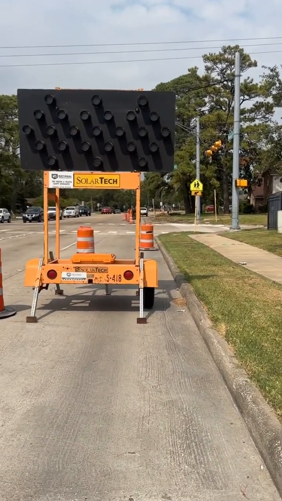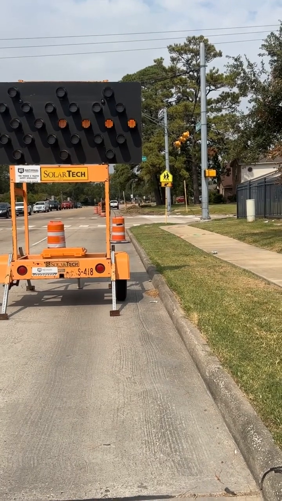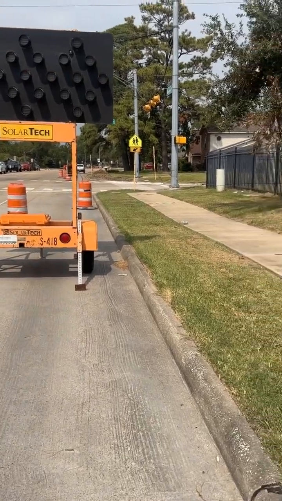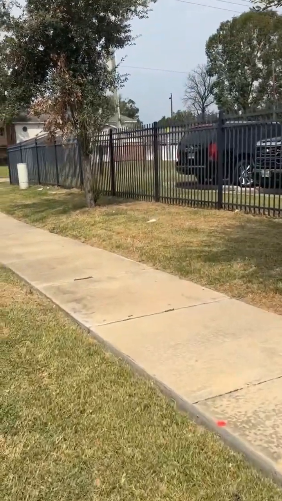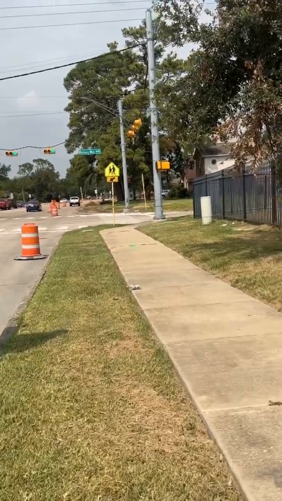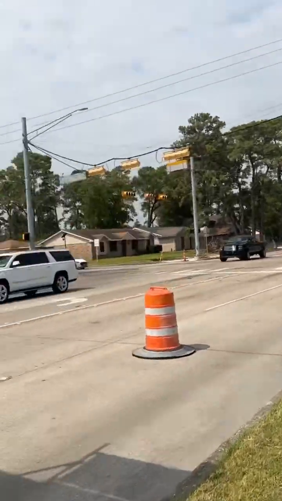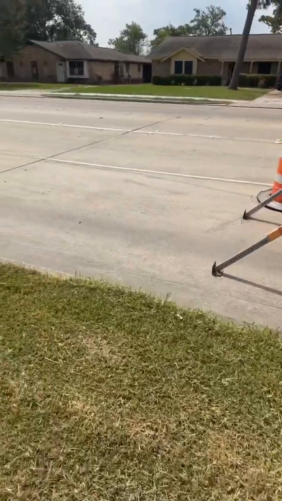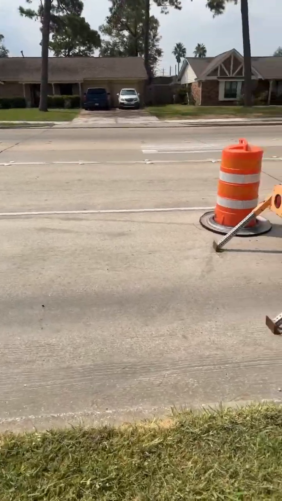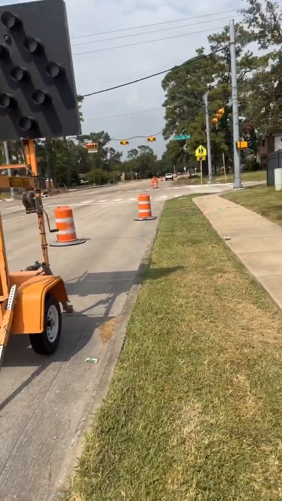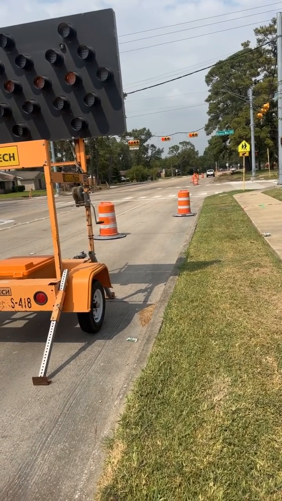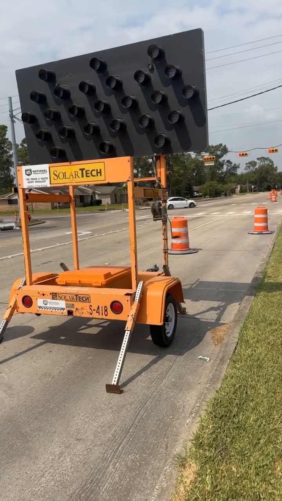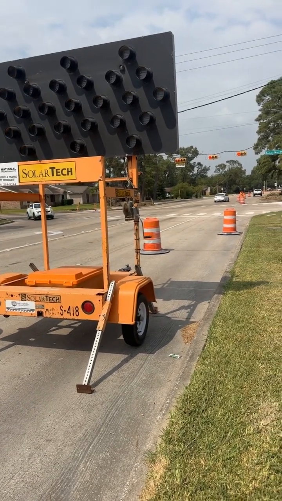Sometimes we switch the arrow to point to the right, and sometimes we point right and left. It depends on where the arrow board is located. This arrow board also works using a solar panel, which is hung on the back, as you see over there, and provides the power. If we have overnight work, or the lane closure, as we call it here, needs to be continuous throughout the project, then this arrow has to stay active 24/7 to maintain its purpose.